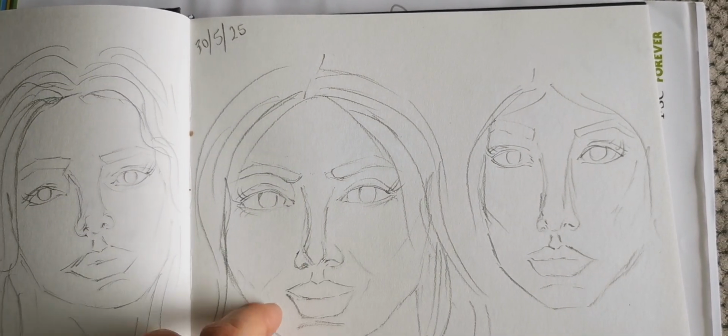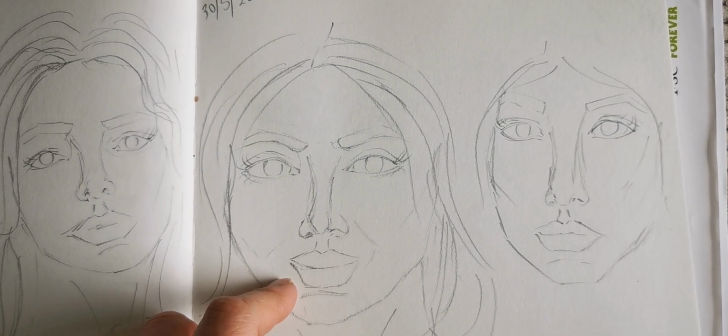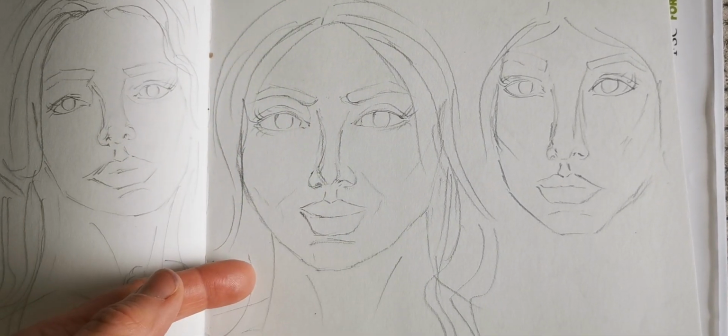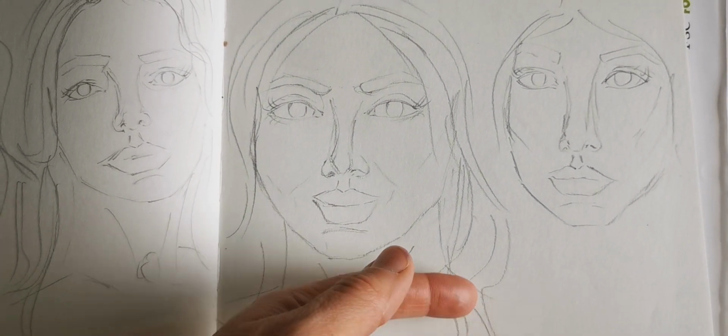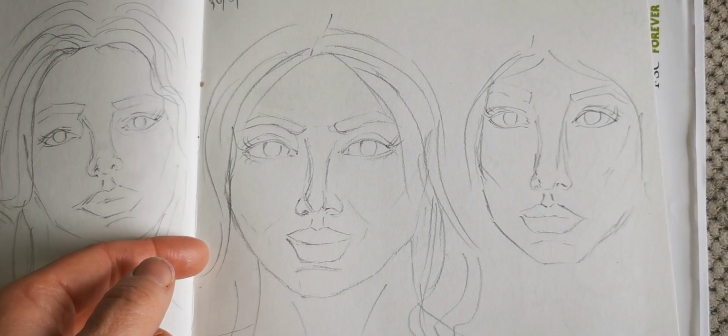So the first one, this is the closest one to the original reference photo. As you can see, it's quite a close-up of the girl's face, slight bit of her neck and slight bit of her hair, which was just framing her face.